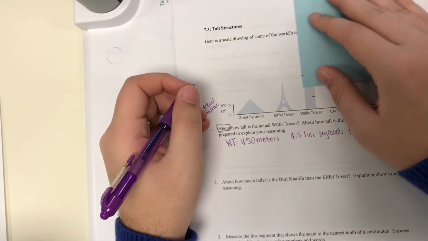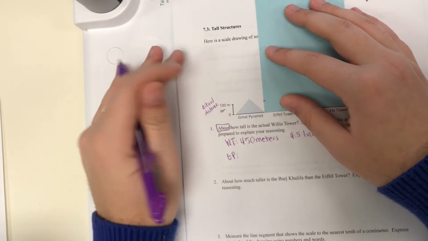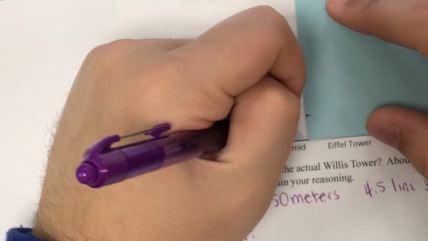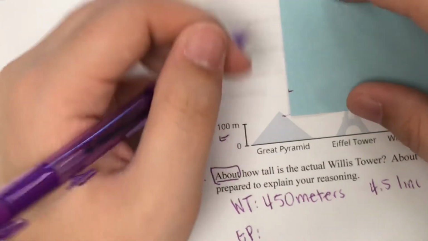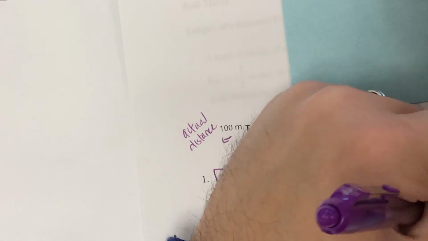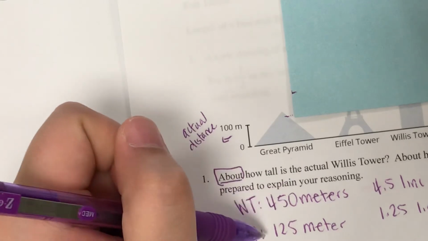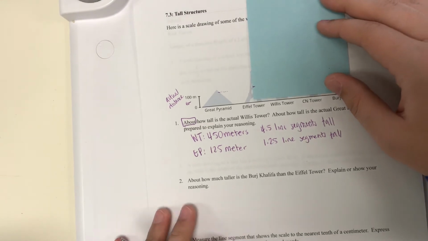So the Willis Tower, I'd say WT is about 450 meters. Now I'm going to apply the same scale to the Great Pyramid. So Great Pyramid, I have, right? So make sure people can see, in case anyone's wondering what I'm doing here. This, if I drag that over, is about right there. So this is about 125, so maybe 125 meters, and that is 1 and 25/100 line segments tall. And if you take this number and you multiply it by 100, it gives you this number over here. So it's like your scale factor in some sense being applied through measurement.